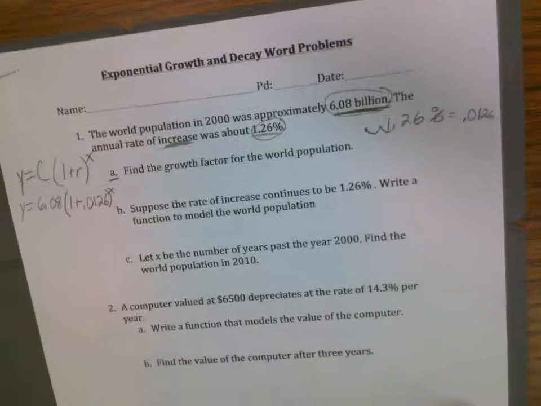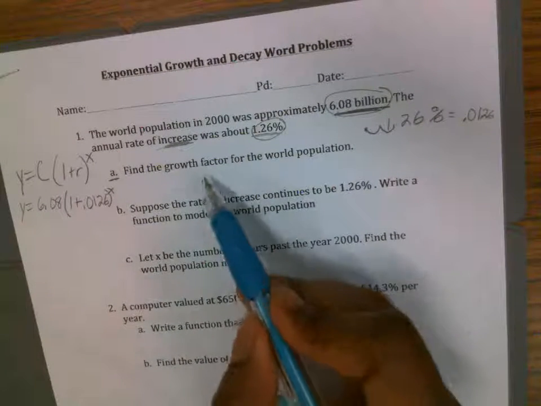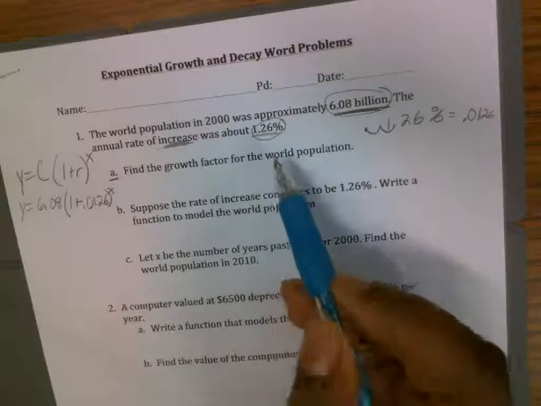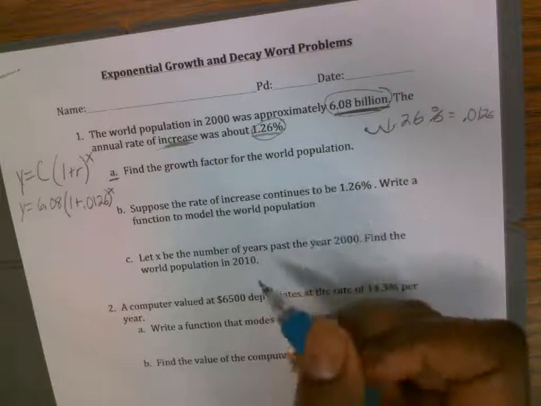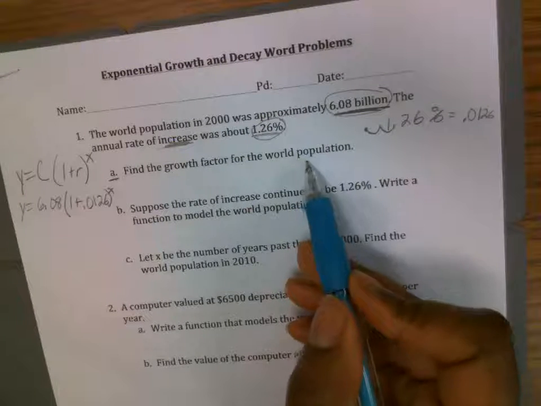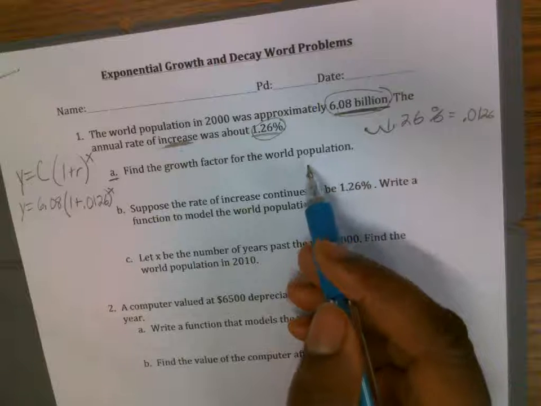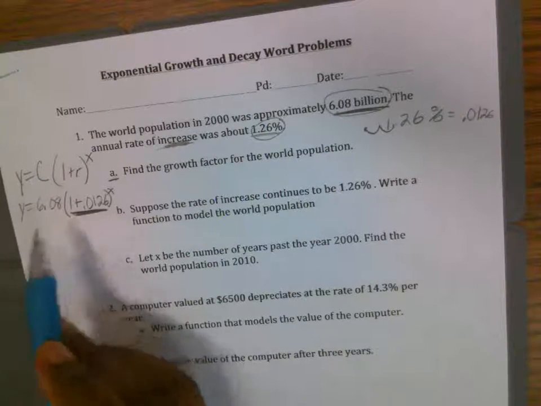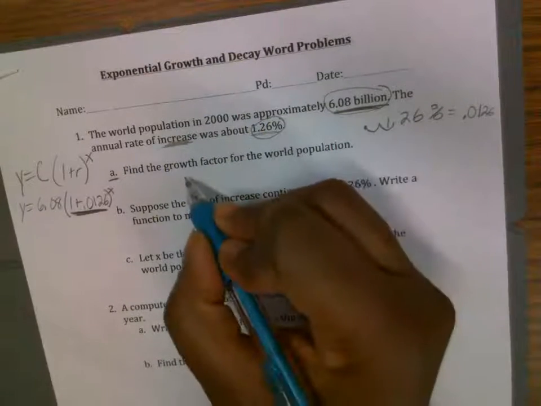Okay? All right, so it says find the growth factor of the world population. So our growth factor is going to be b, this right here. So when we add this together, what does that give me? That's my b.